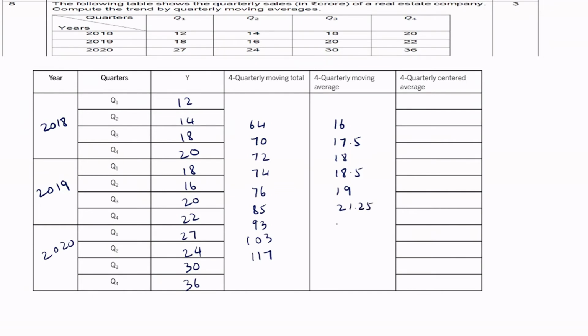Then 93 by 4, 23.25. Then 103 by 4, 25.75. And 117 by 4 is 29.25. Now these 4 quarterly moving averages are obtained between quarter 2 and quarter 3. Then this is obtained between Q3 and Q4. So what we do is we find the 4 quarterly centered average. This is the average of these 2. So that we will get the trend value for the third quarter of 2018 directly.